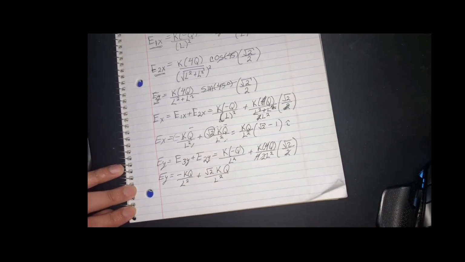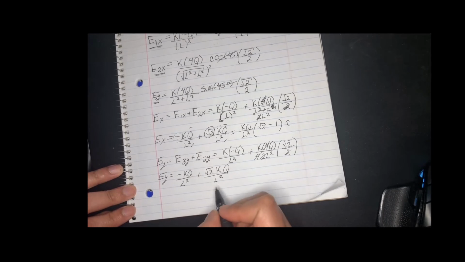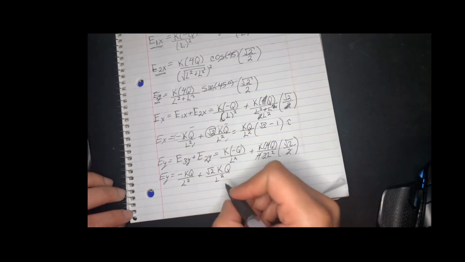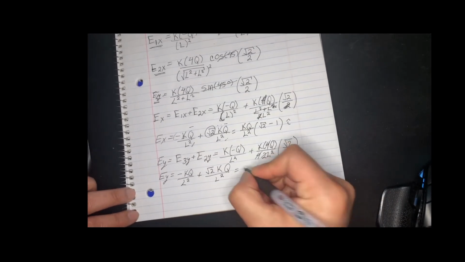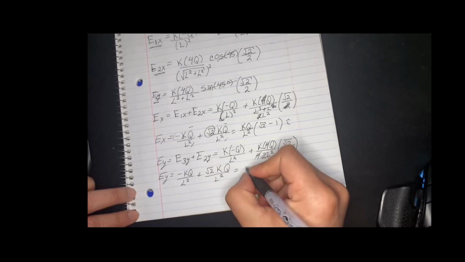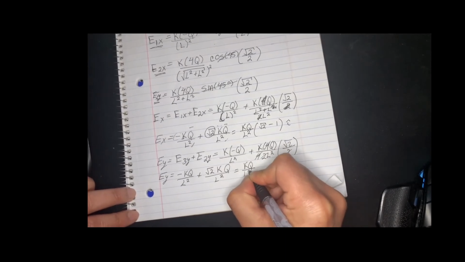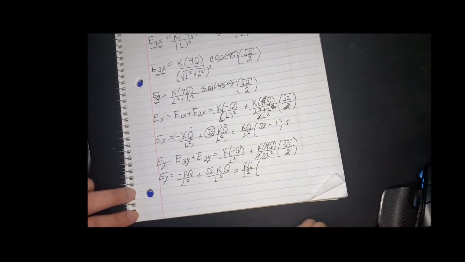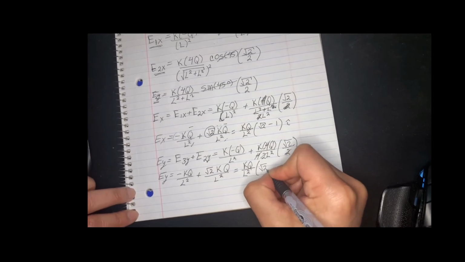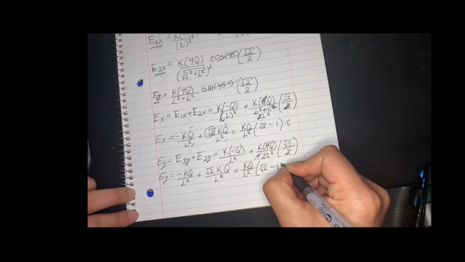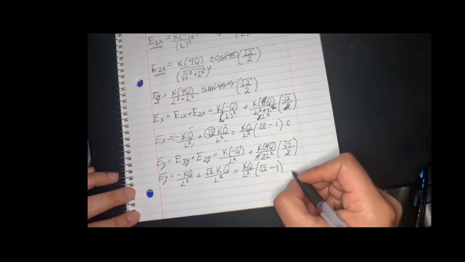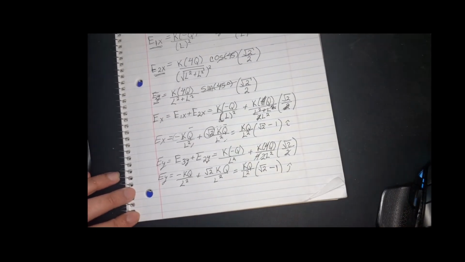We can factorize the k, q, and L squared as well. So this is gonna be equal to kq over L squared multiplied by square root of 2 minus 1. And this is on the j component.